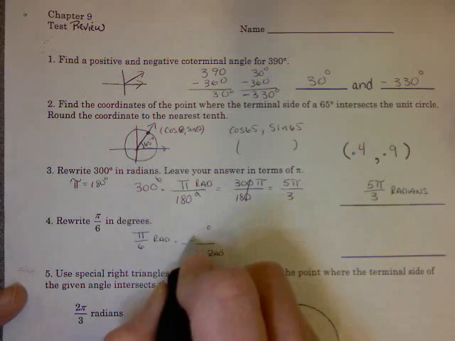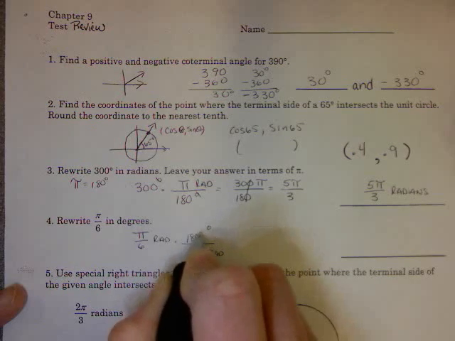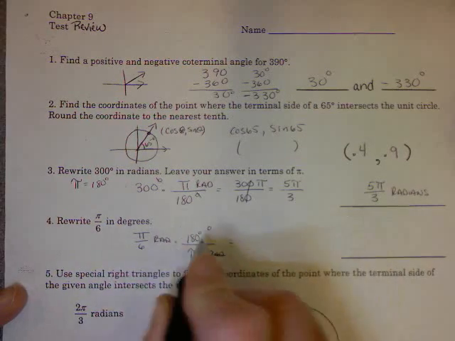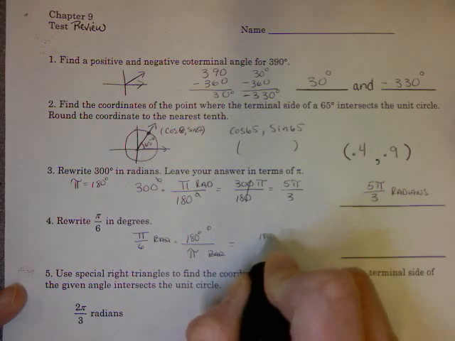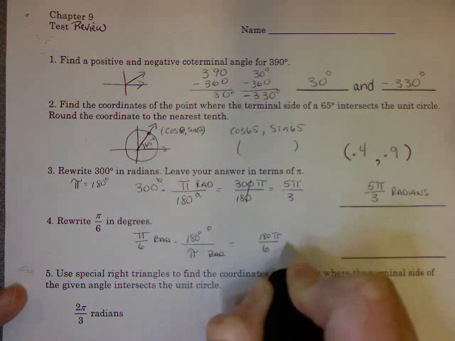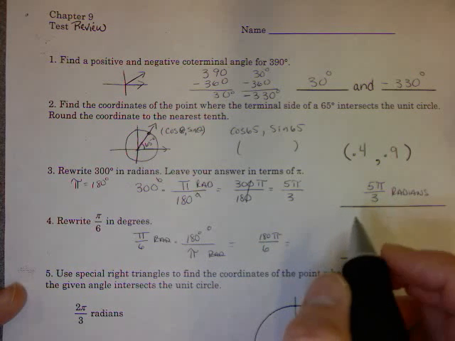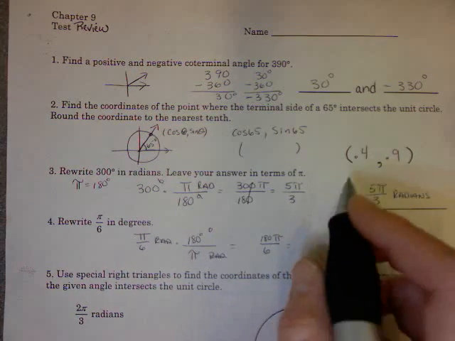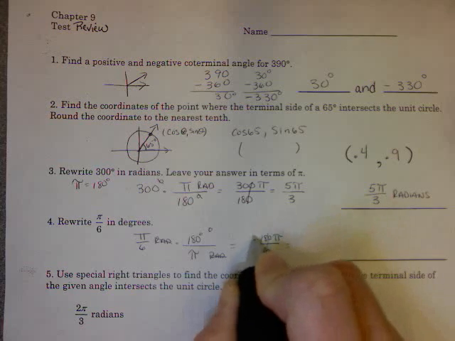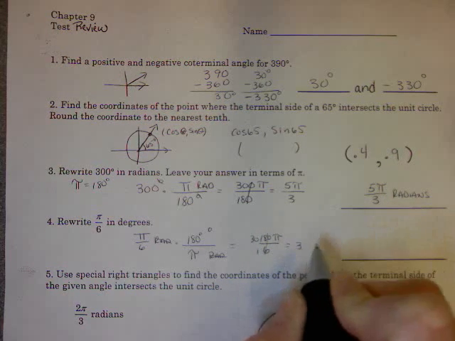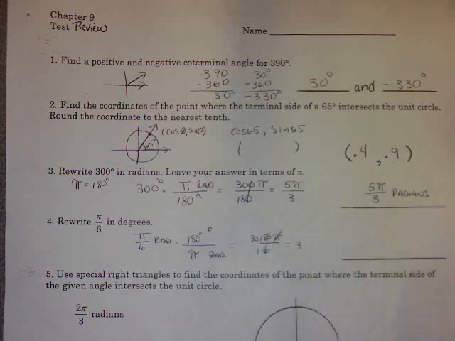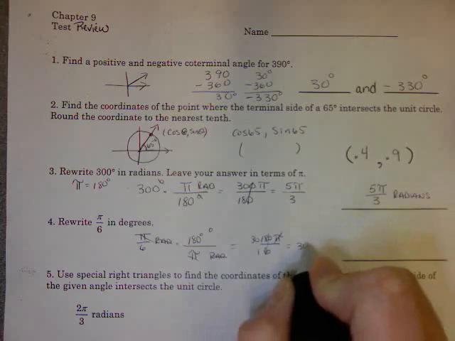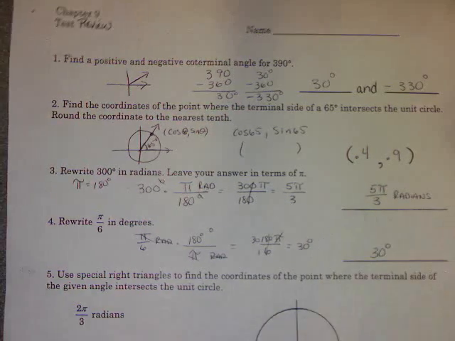And our conversion is pi radians for 180 degrees. Notice the radian unit cancels, so we can just multiply across. We get 180 pi divided by 6. And we can reduce. The pi cancels, sorry. So it's just 180 divided by 6, which is 30 degrees. So that's 30 degrees.